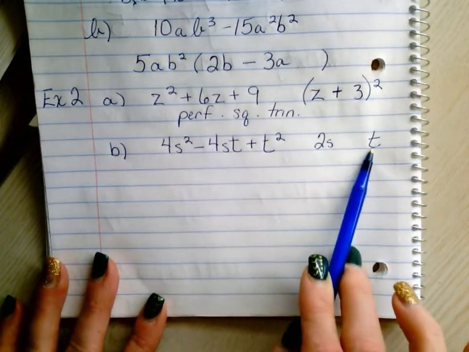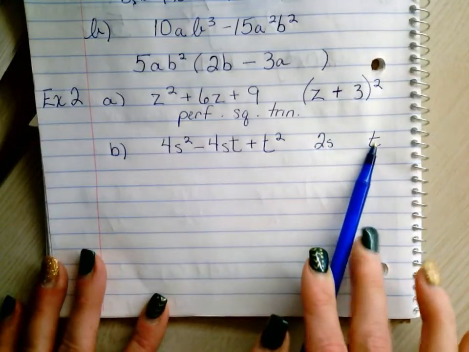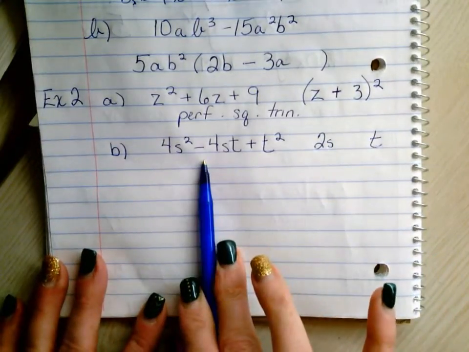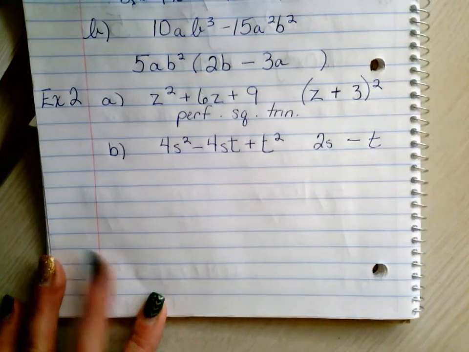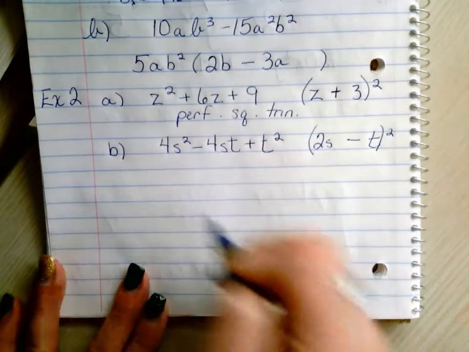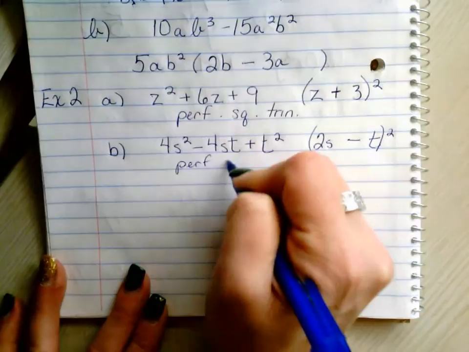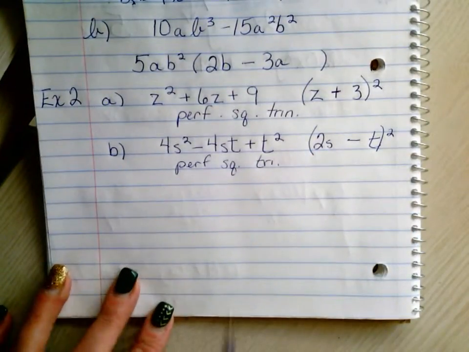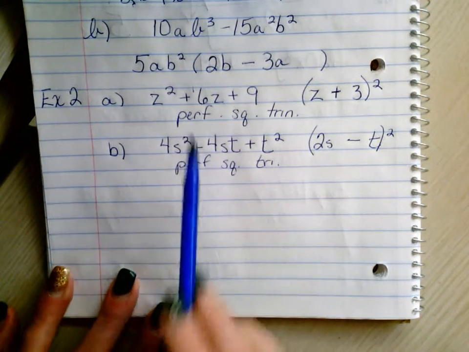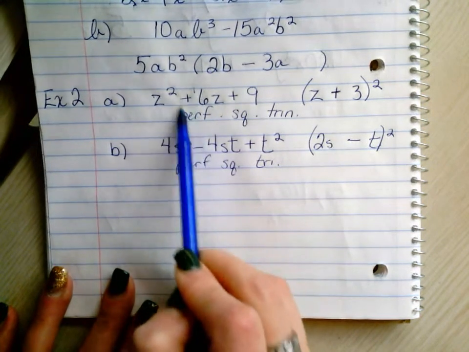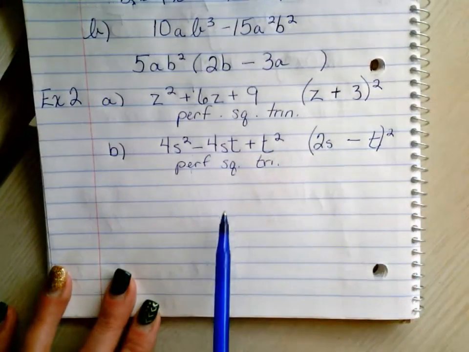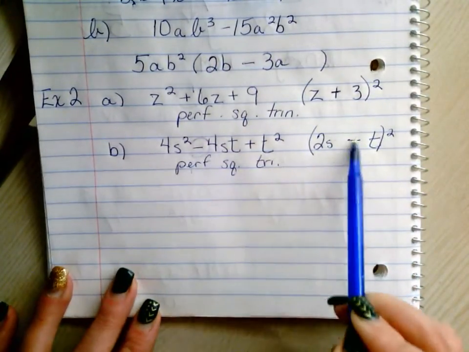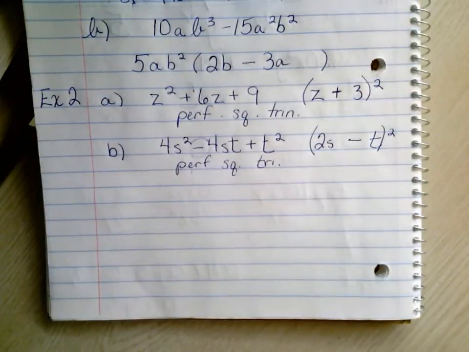The square root of t squared is t. If I multiply these 2 together and double it, I can get 4st negative. That means this also is a perfect square trinomial. Okay? The only difference between these 2 is that the center term is positive in the above, whereas the center term is negative in letter B. Okay? So those are a couple examples of perfect square trinomials.